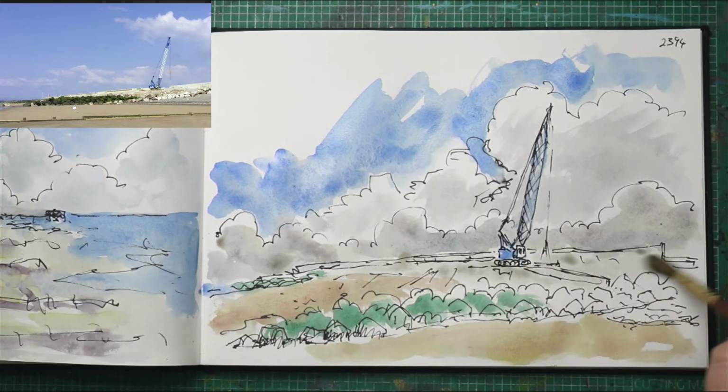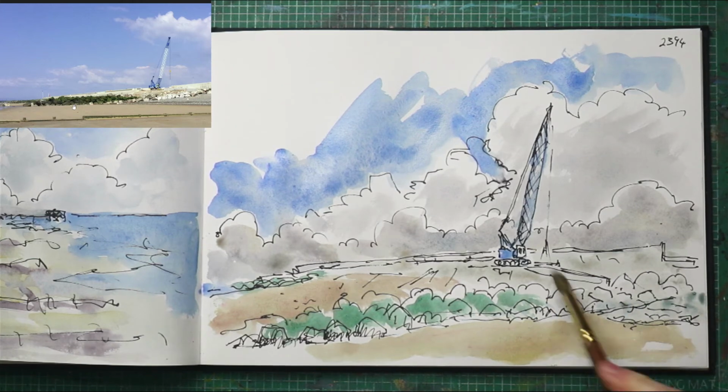Sometimes, just capturing the energy of a place, you want to reduce down the amount of tools you're using. I mean, I could go in and have done all this first.